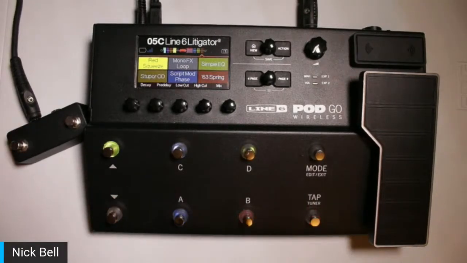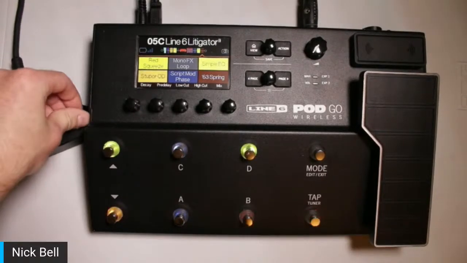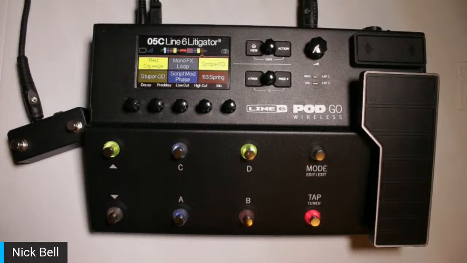And so now, as you can see, I can be in any mode, stomp box mode or even preset mode, and I never have to hit the mode switch, and I'm just changing my snapshots as we see here. And so this is something I think is really cool.